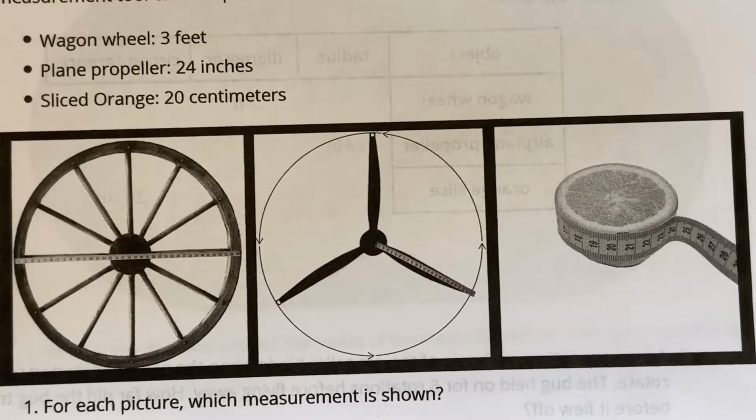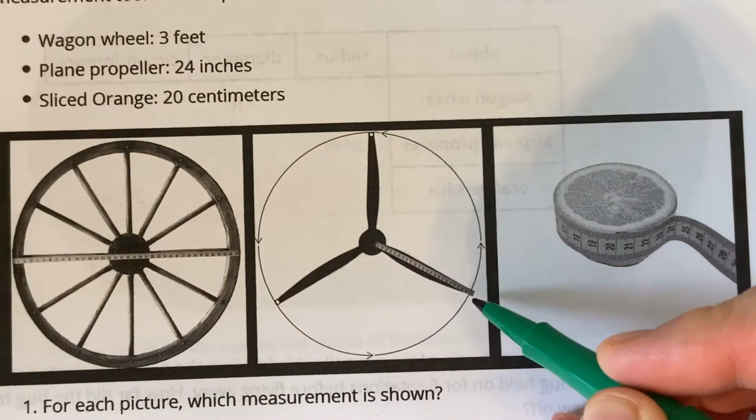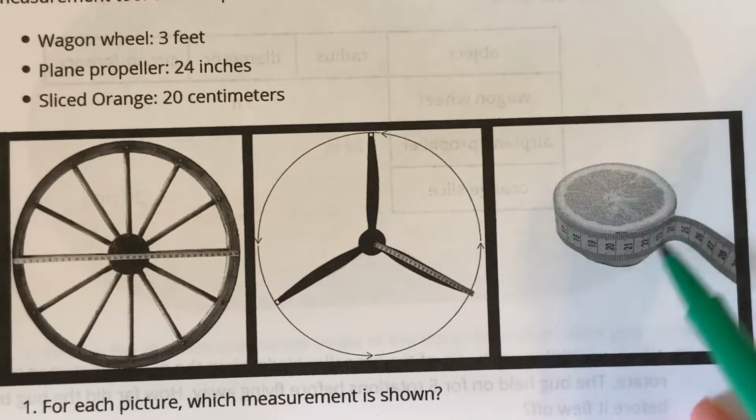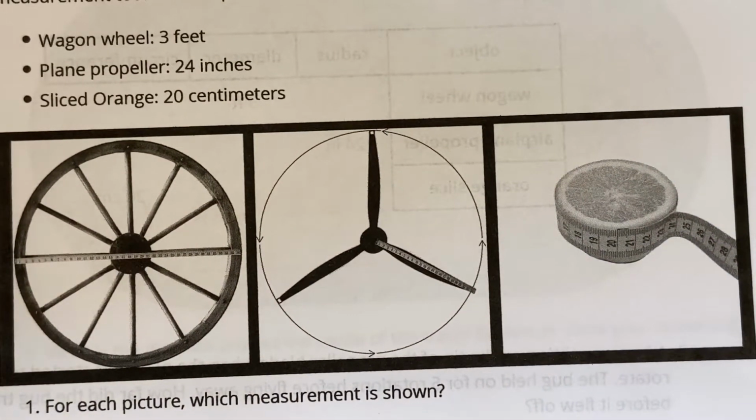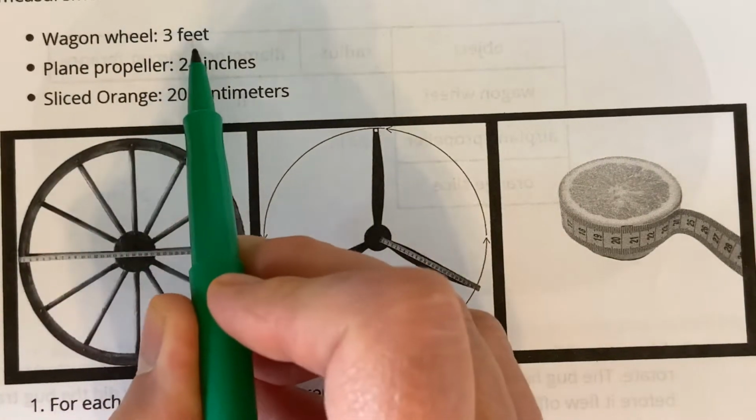The wagon wheel is 3 feet, the plain propeller is 24 inches, the sliced orange is 20 centimeters, okay? And so it's showing you here, here's a tape measure. I know it's kind of hard to see, and then the tape measure going around. So it says for each picture, what measurement is shown. So it's saying the wagon wheel is 3 feet.